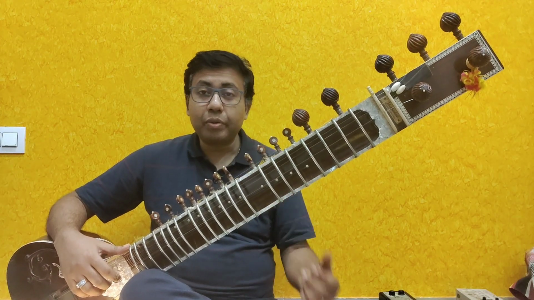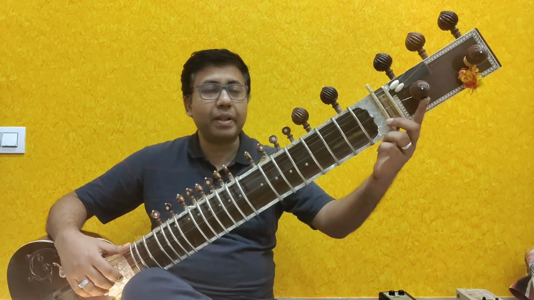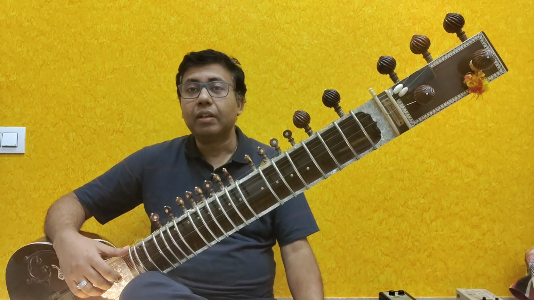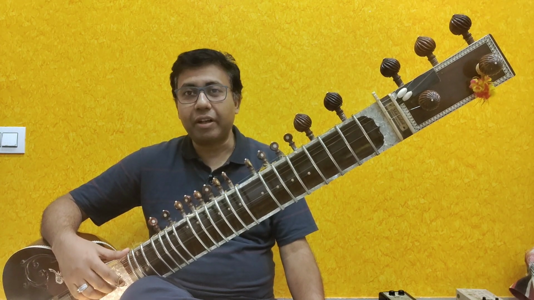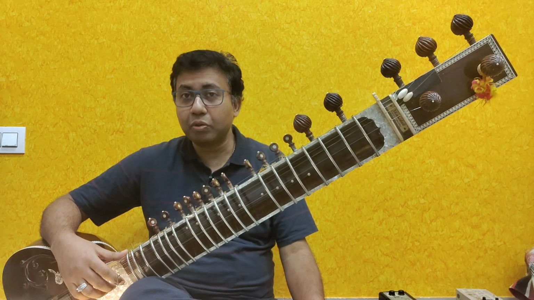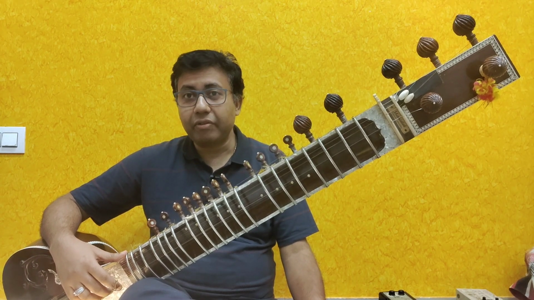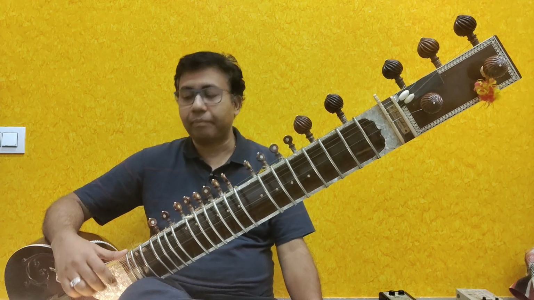I had to break in between because the sitar got detuned. The main string went a little loose because of playing long meends. So there was a break, but we can't avoid it. The first priority is that the music should be in sur and laya. So sur is the first priority. If the instrument gets detuned, our first priority is to tune it and then play.